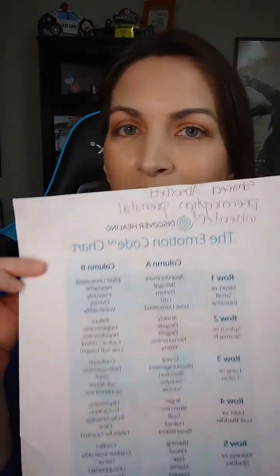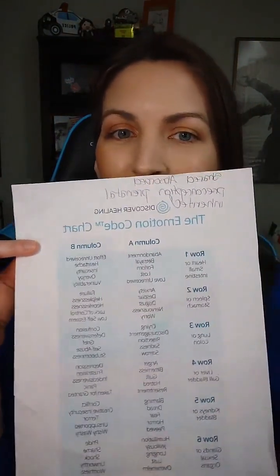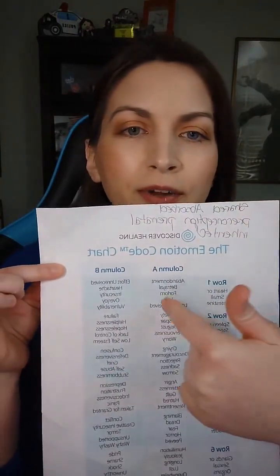Thank you, Janine. So here is the emotion code chart that I use. Through muscle testing, I'll find out the column, the row, and then what emotion you're holding on to. And then I will find out around what age you felt this emotion and decided to hold on to it.